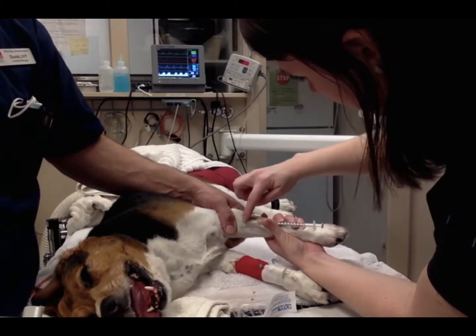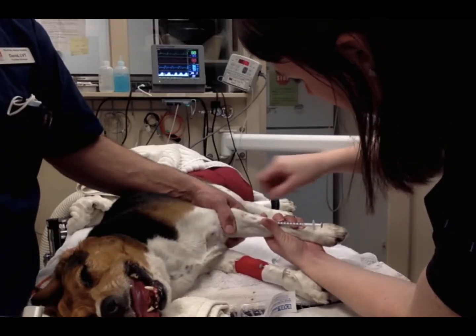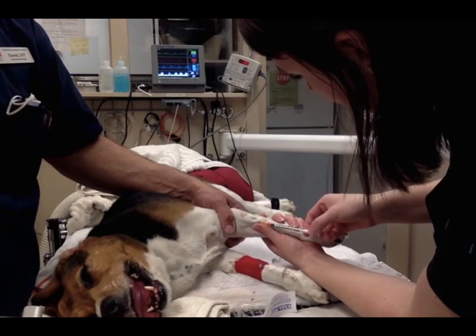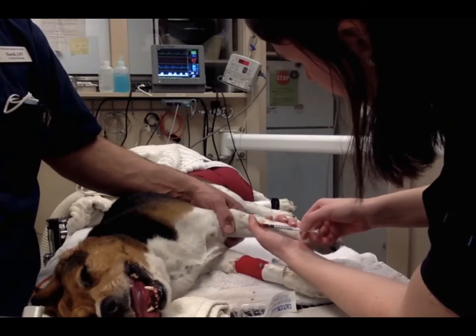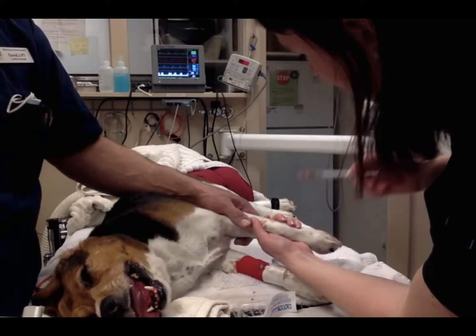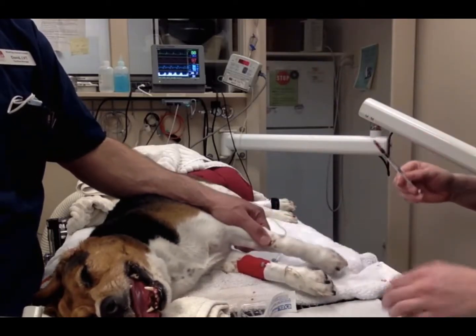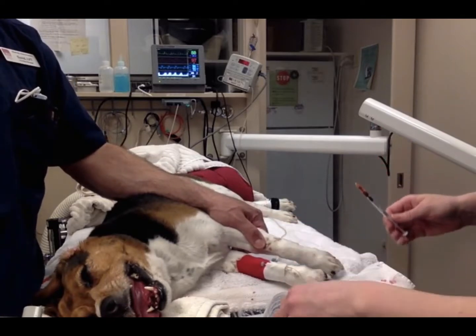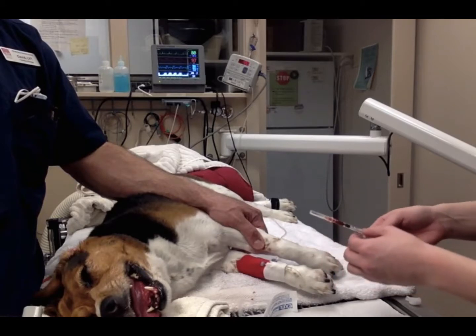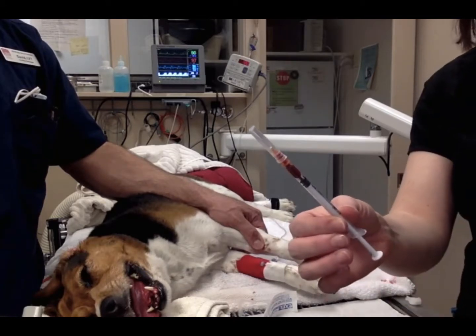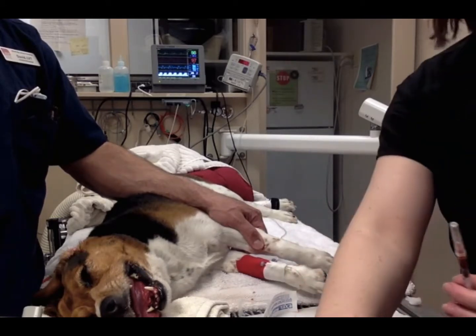And if I'm not sure where the vein is, I can kind of palpate it higher up on the leg. Here we go. So we see a little flash of blood. I'm going to pull back on my syringe. And then before I pull the needle back out, I'm going to put my thumb over where we punctured that vein, and then we're going to hold that off. Make sure no hematoma forms. Hold it off for a good 30 seconds. And then you can see the blood that we've just drawn from his cephalic vein.